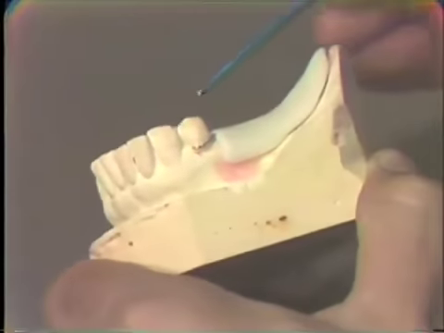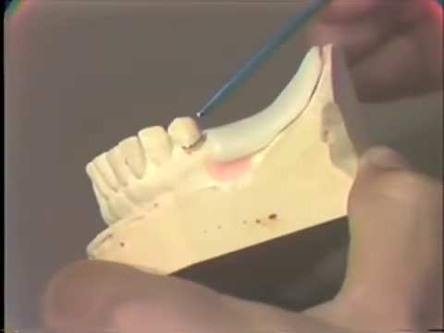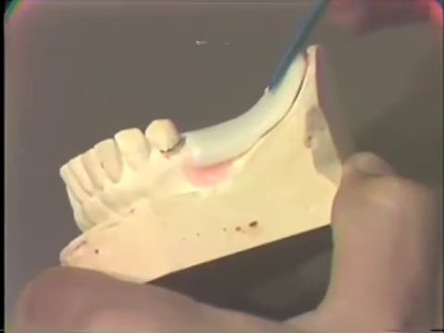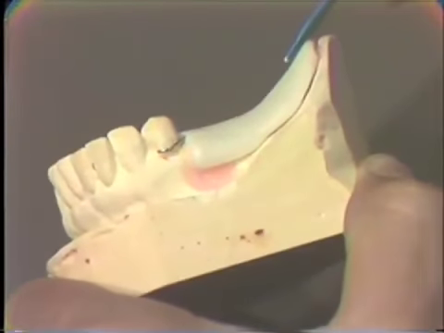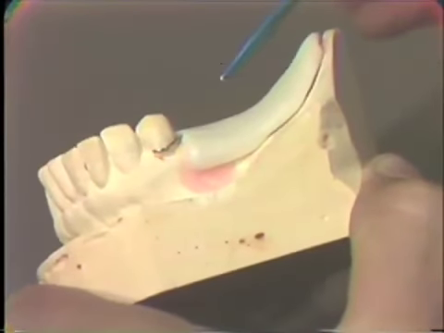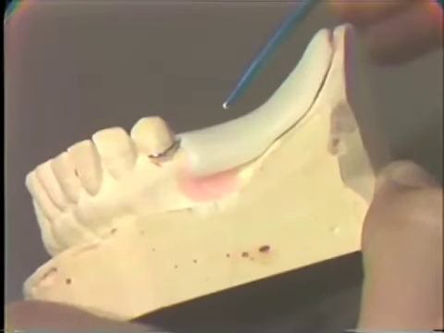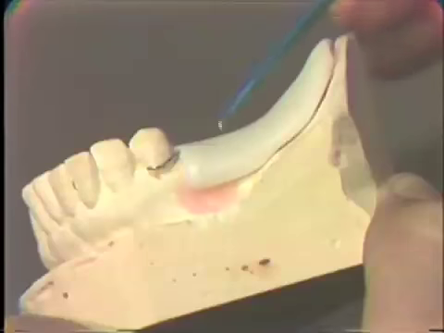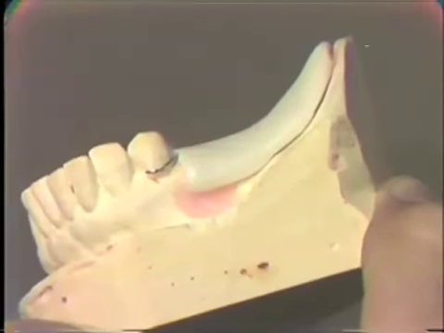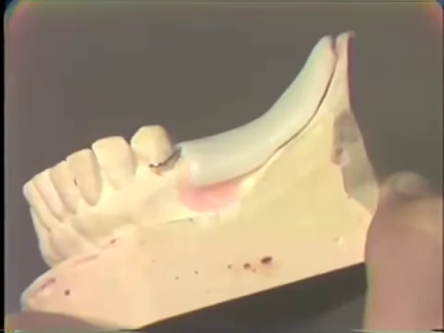Now, it is not necessary in the fabrication of that to put the wax rim along the whole surface, but it should be done at the time of the delivery to the patient so we can see what the opposing occlusion is and how far down the opposing occlusion will come.